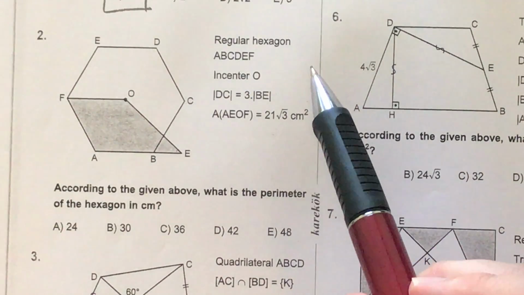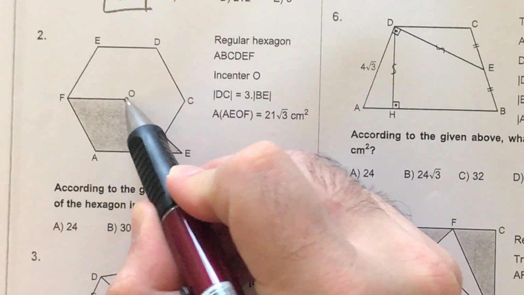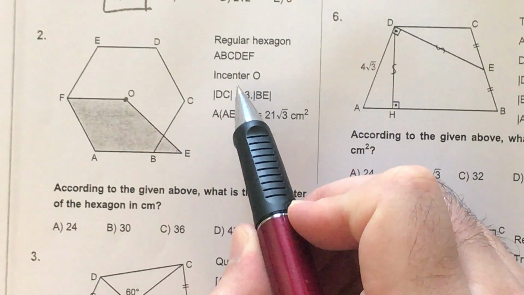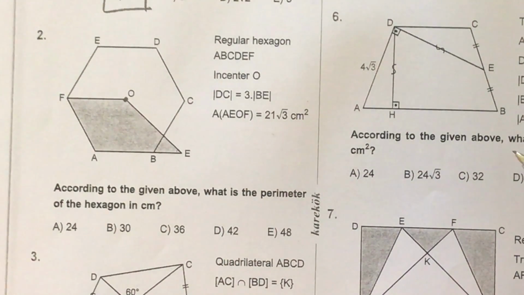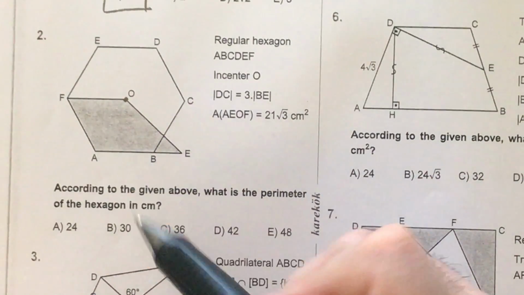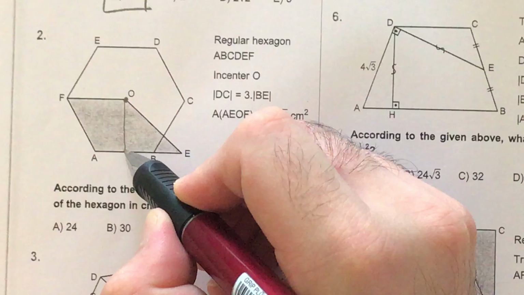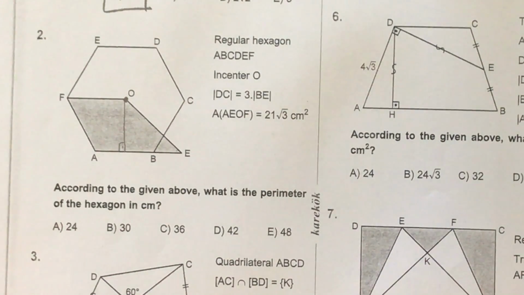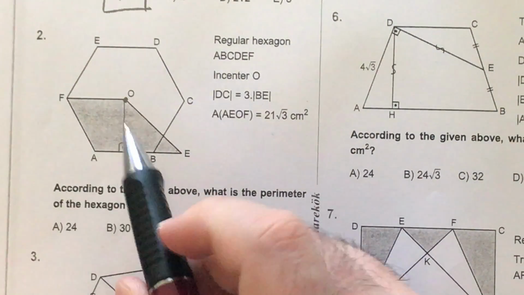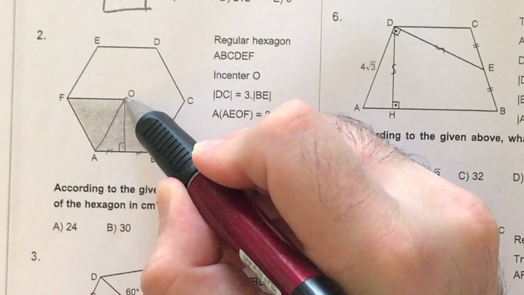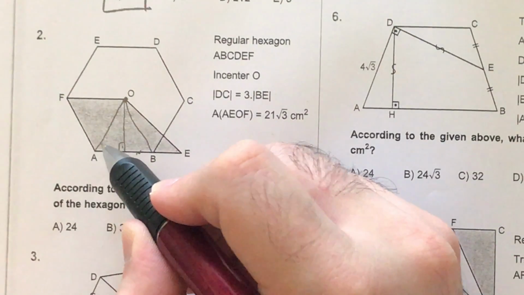In this one, regular hexagon, in center. What does in center mean? It is the center of the inscribed circle of the hexagon. So what is the inscribed circle? It is the intersection point of the angle bisectors. So if I take the height from point O to AB, it will be perpendicular and it will bisect, because as we said, these are angle bisectors.